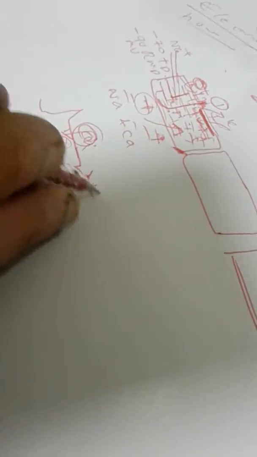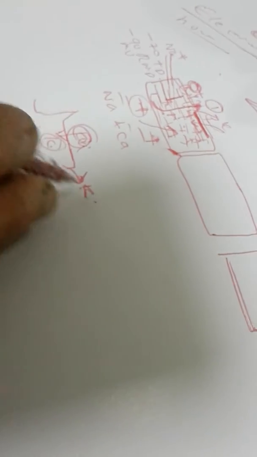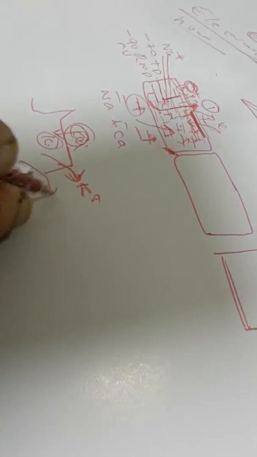The third step is the potassium coming outside, fast and then slow, which makes repolarization. This is the action potential.